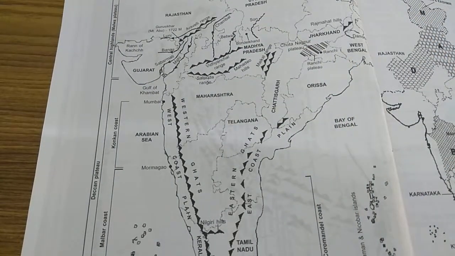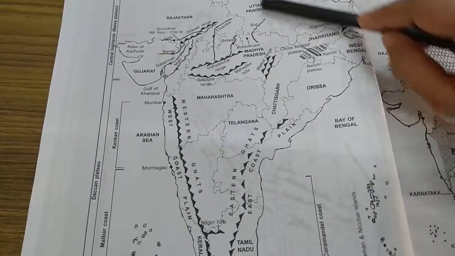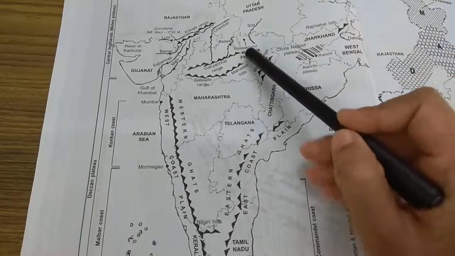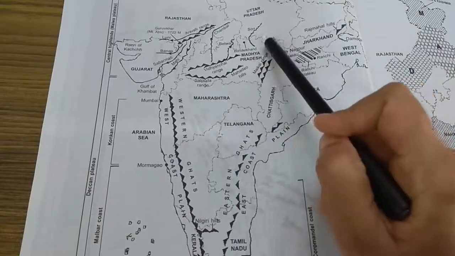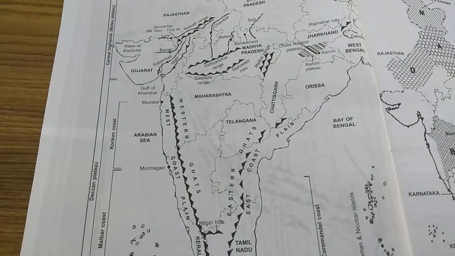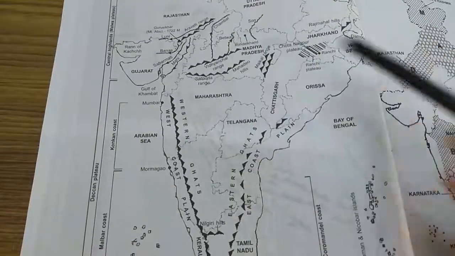Then students, I also told you they flow northwards and meet river Yamuna. And then this is river Son. This also flows northwards and meets the river Ganga. Then it can be known from the direction of the river flow that the region slopes to the north. And then we also saw the upland part called Bundelkhand over here. I told you that it flows towards the northeast, and the northeast part is known as Bundelkhand.